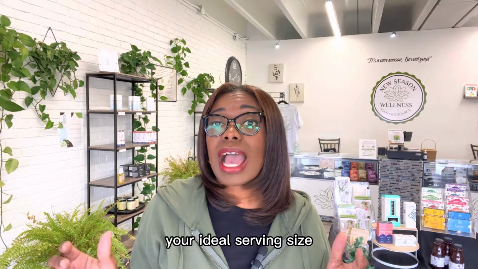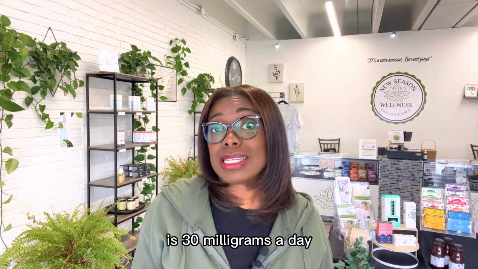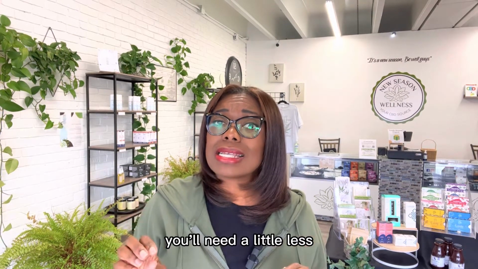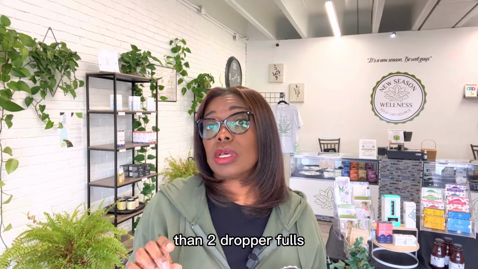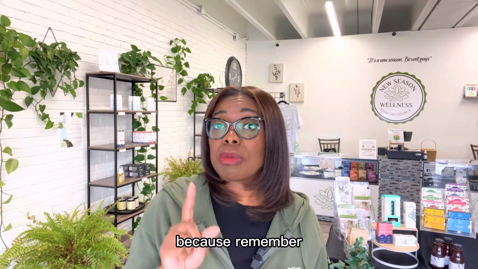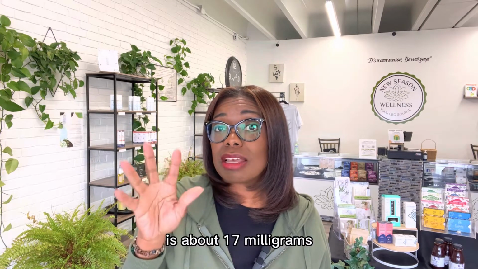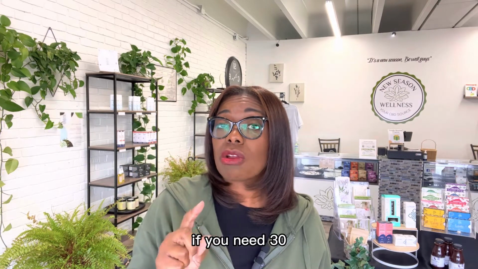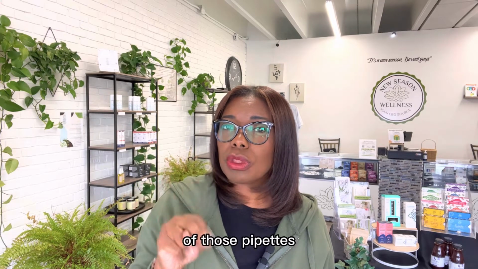Let's assume your ideal serving size is 30 milligrams a day. You'll need a little less than 2 dropperfuls of a 500 milligram full spectrum CBD tincture. Because remember, a whole pipette full is about 17 milligrams. If you need 30, it would be a little less than 2 of those pipettes.